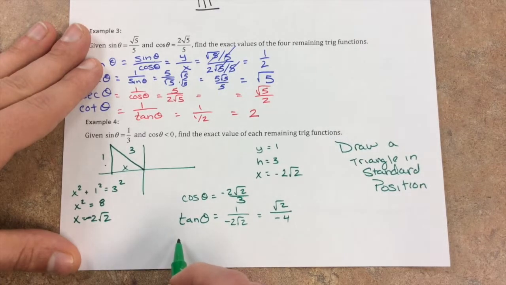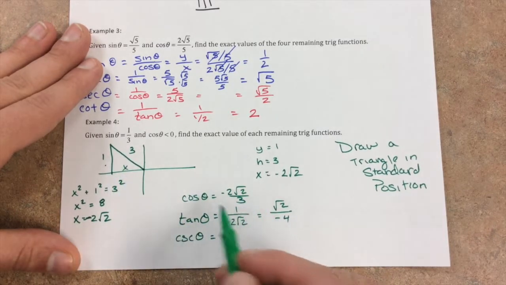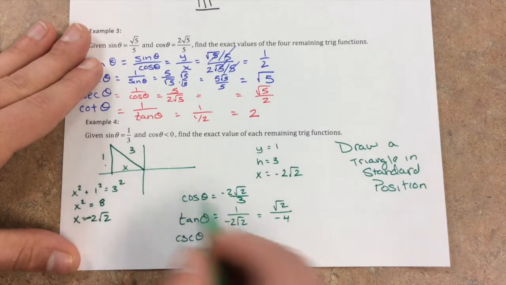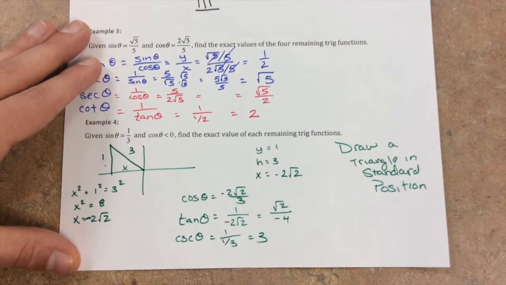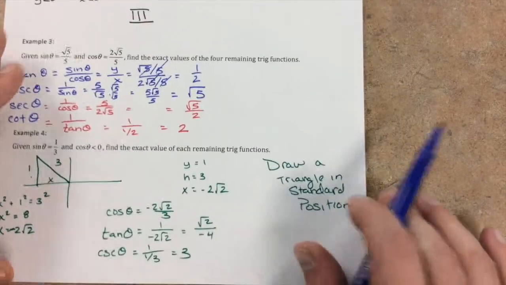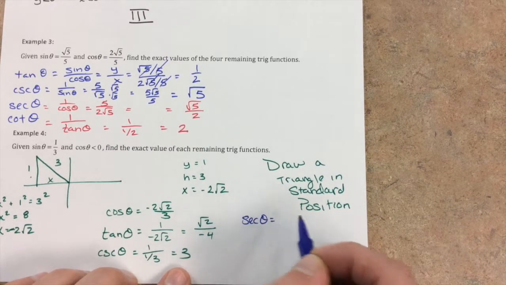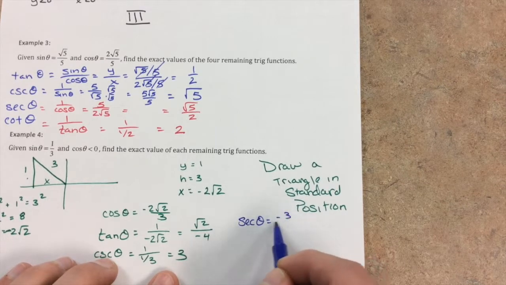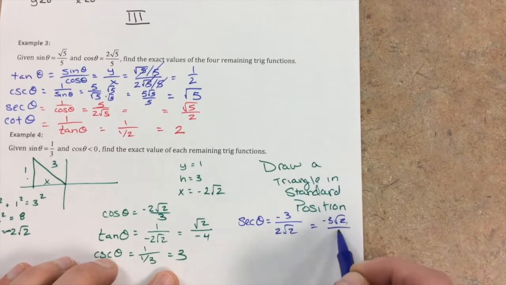If we want to find cosecant, we already have sine over there, so it's just 1 over 1/3, which is 3. I'm going to do blue for the other colors. Secant is just the reciprocal of cosine, so we have negative 3 over 2 root 2, or negative 3 root 2 over 4.